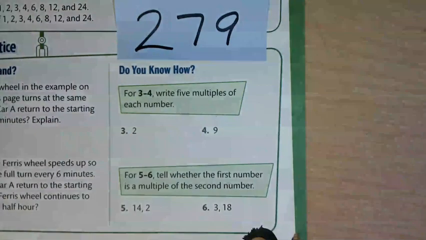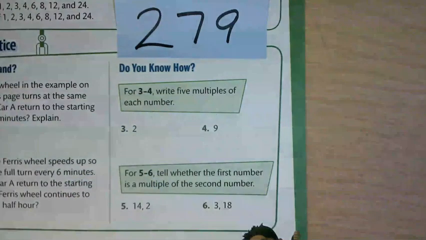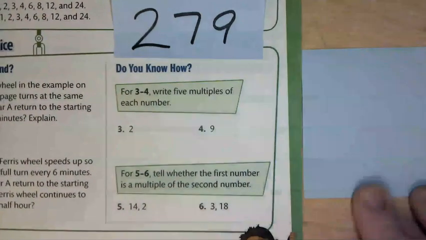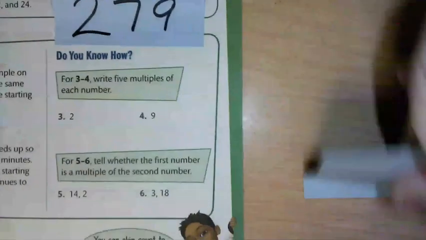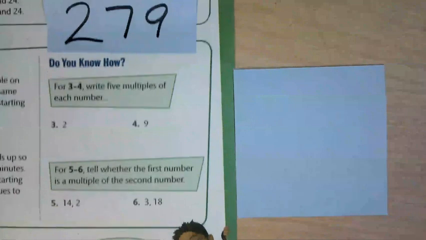Now, on your independent practice, numbers 7 through 14 are exactly like this. So that's why we're going to focus here for just a minute. Write the first 5 multiples of each number. I'm going to grab a sticky note, a little extra piece of paper. You might have some scrap paper or a notebook that you can take out so you can also write it down. Now it says write 5 multiples of each number.